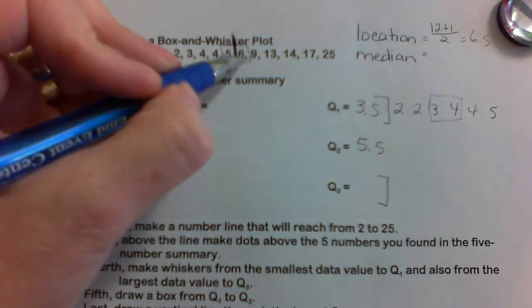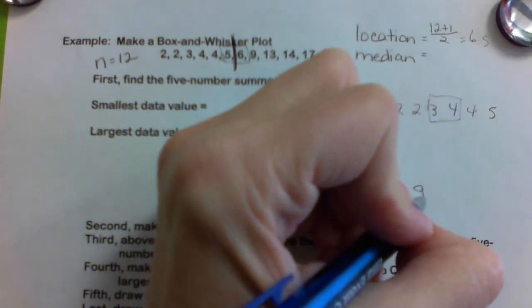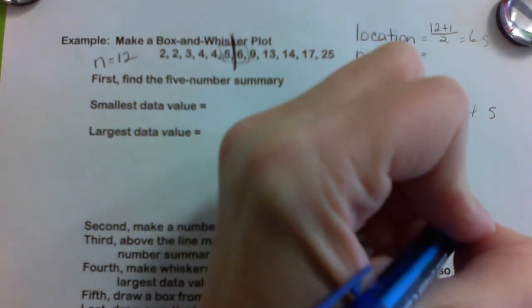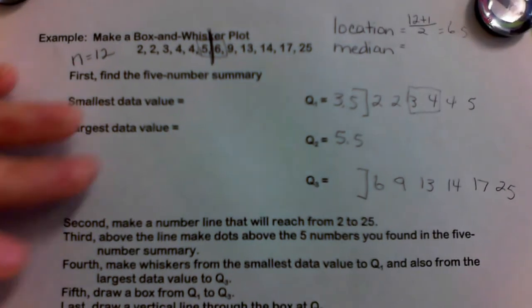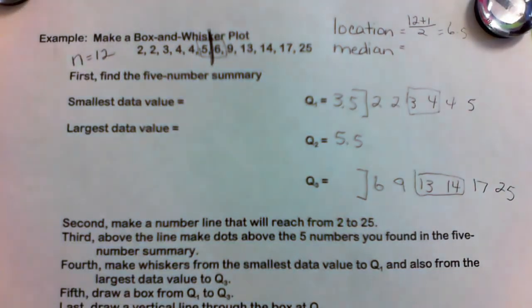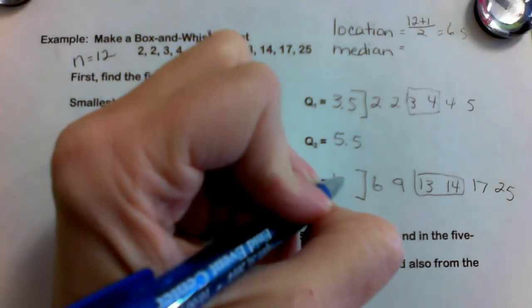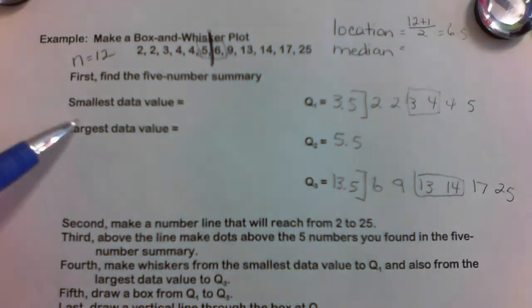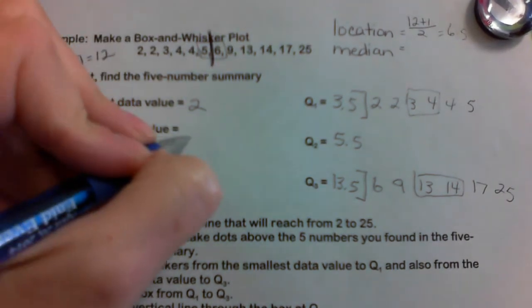For quartile 3, I need the numbers above quartile 2, so that's 6, 9, 13, 14, 17, and 25. Sorry, I'm running out of real estate. To find that median, I take 13 plus 14 divided by 2 and get 13.5. My smallest value is 2, and my largest value is 25.